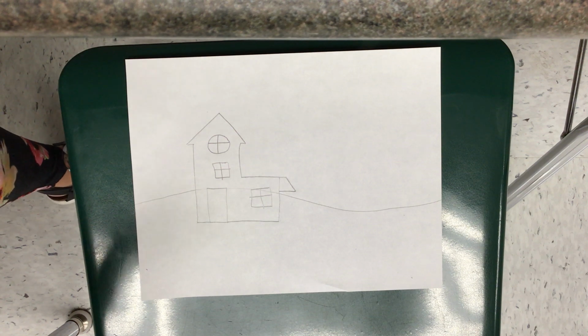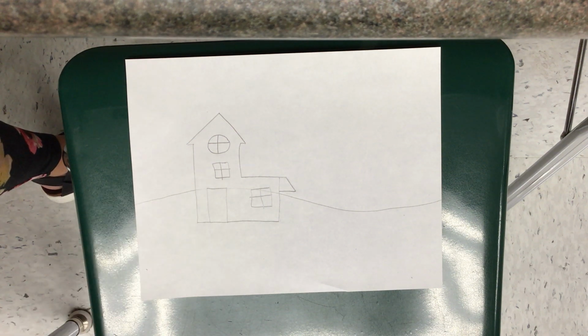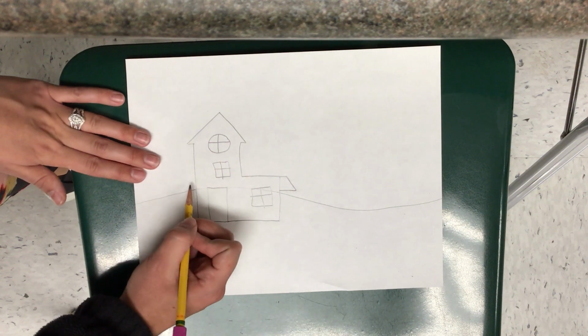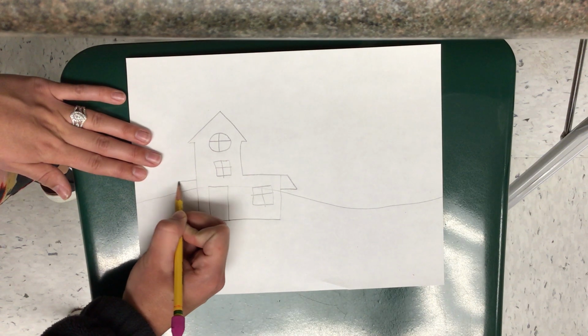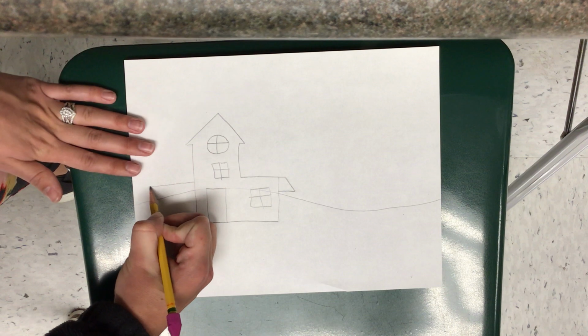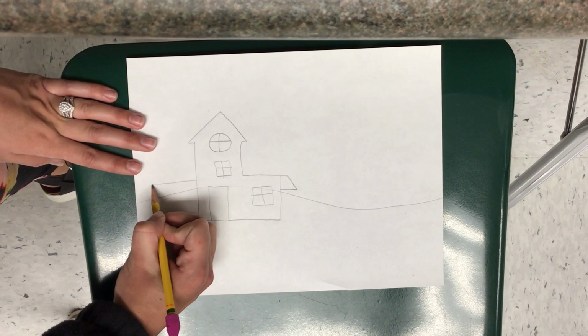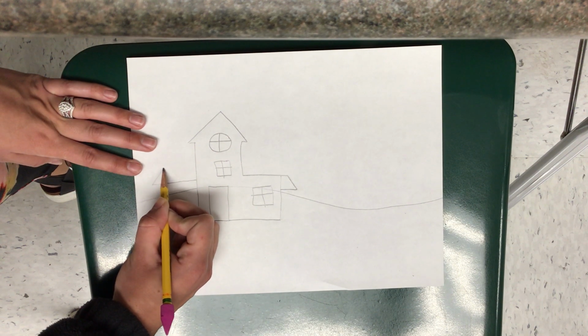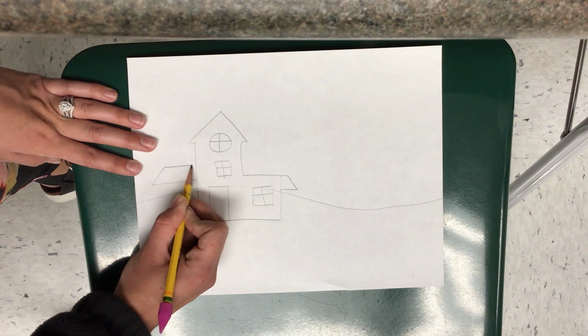Alright, we're going to add a little side porch to our house. So what I'm going to do is start my pencil on the side here. I'm going to draw a straight line that goes out. I'm going to keep my pencil right here, and I'm going to draw an angled line that goes a little bit up and then a straight line back over to my house.